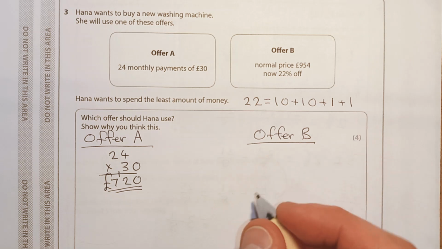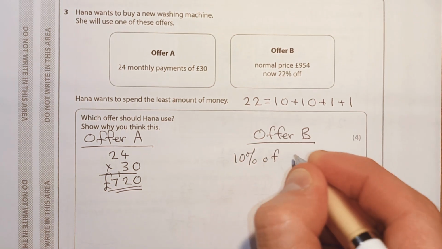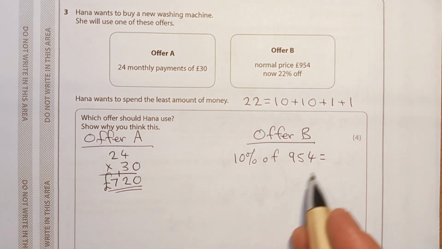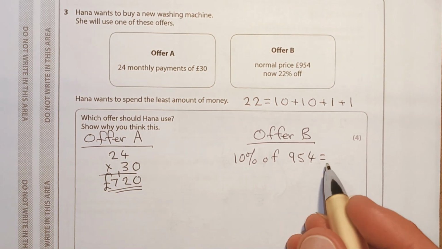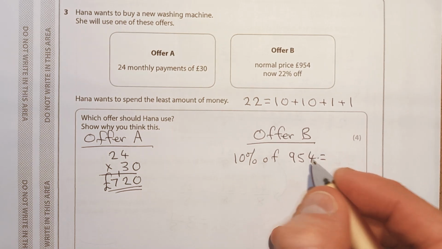Okay, the reason I've done that is because I know that if I want 10% of a number, if it had a 0 on the end, I'd just take the 0 off. But as it hasn't, I imagine a decimal point there and just move it over once.